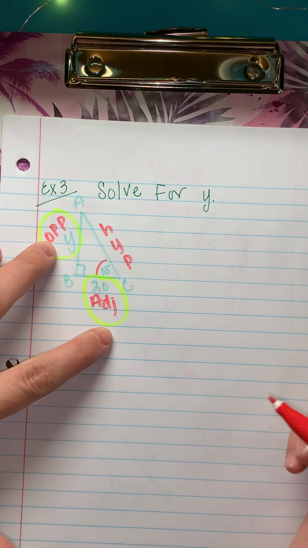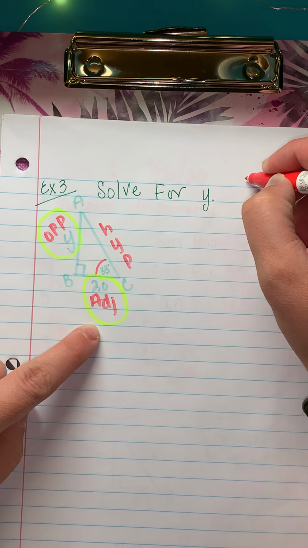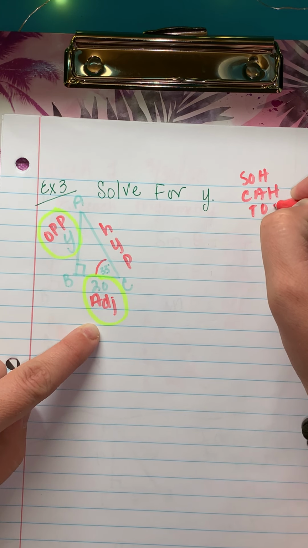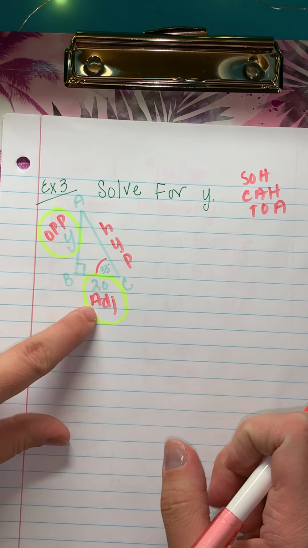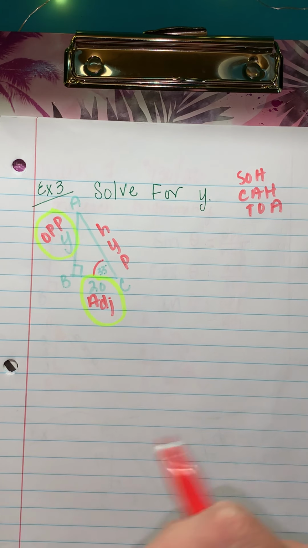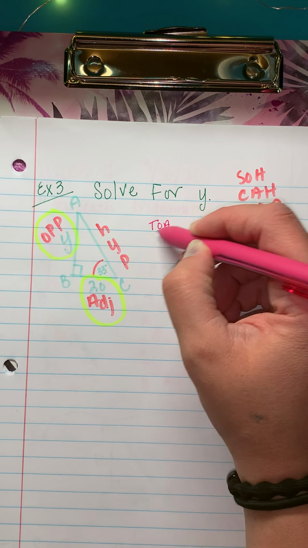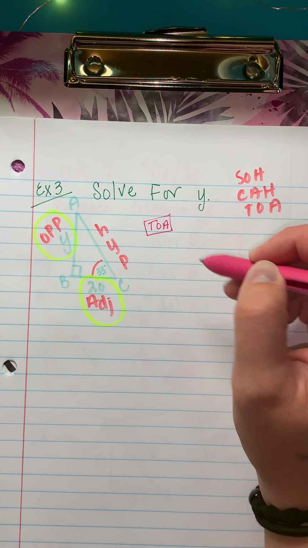So once I've circled it, then I want to think about, is it SOH, CAH, or is this a TOA case? Well, O and an A, that would be TOA. TOA stands for tangent, opposite, adjacent. So I am going to choose TOA, and I want to set up my equation.